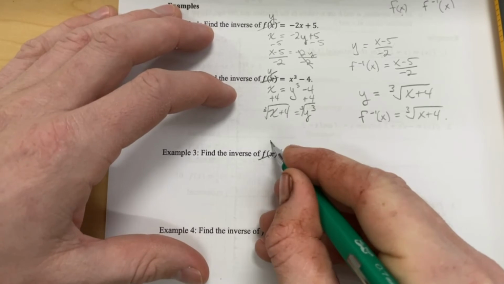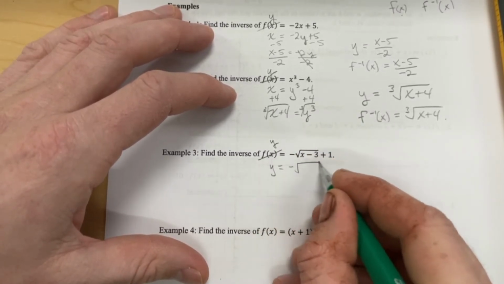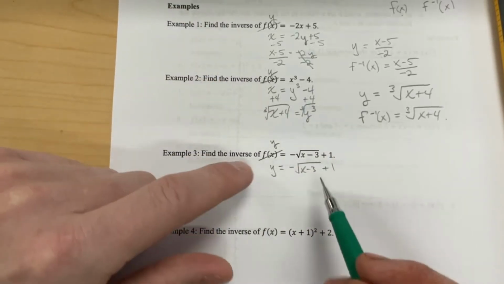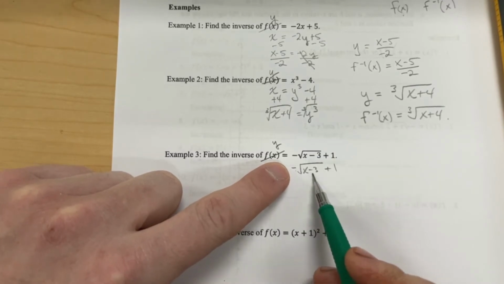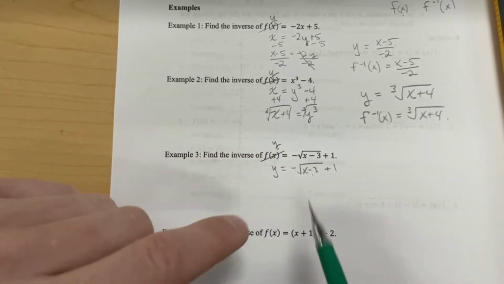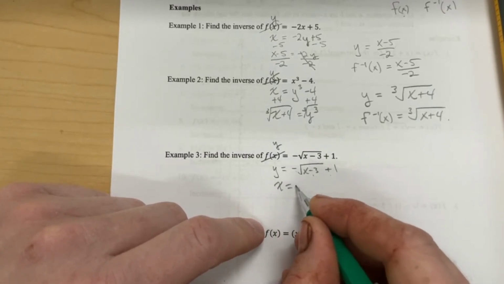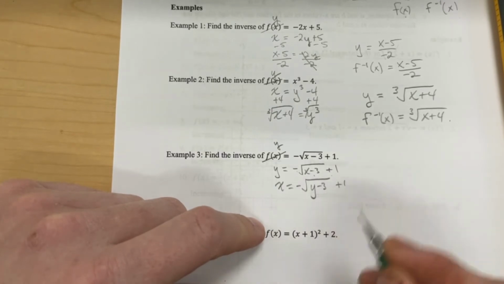Instead of f of x, we're going to rewrite that as y. y equals negative square root of x minus 3, plus 1. So if we think about our transformations, this is an upside down graph. It is moved to the right 3 units and up 1 unit. And that's the parent function of a square root. So let's rewrite this: x equals negative square root of y minus 3, plus 1.